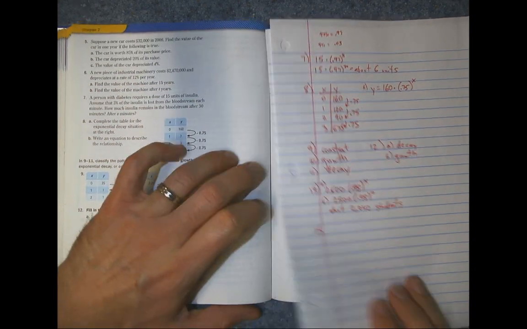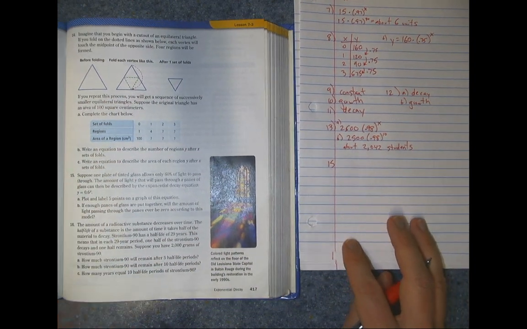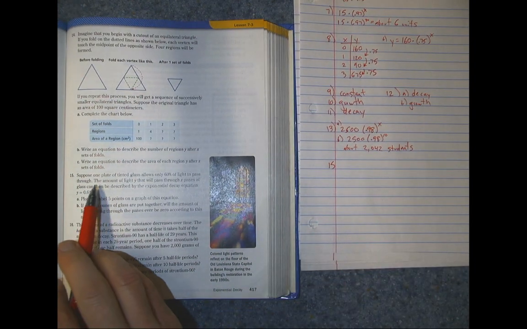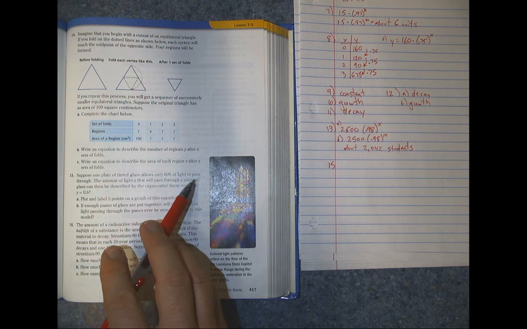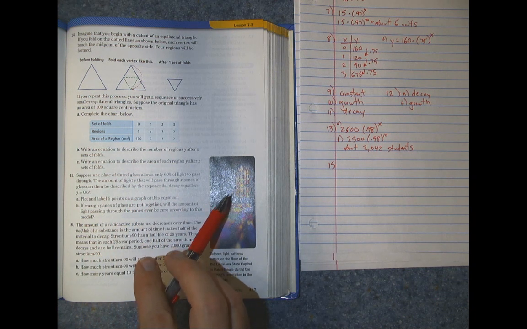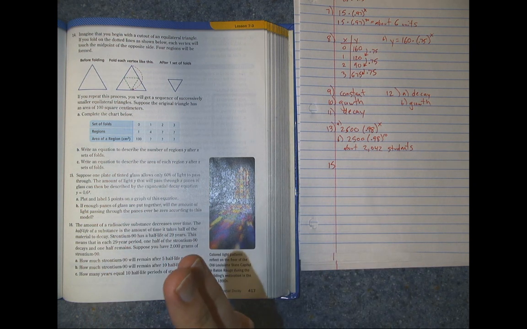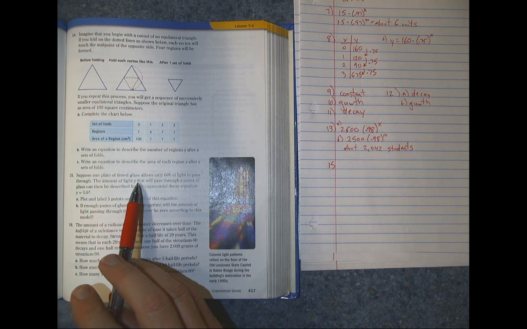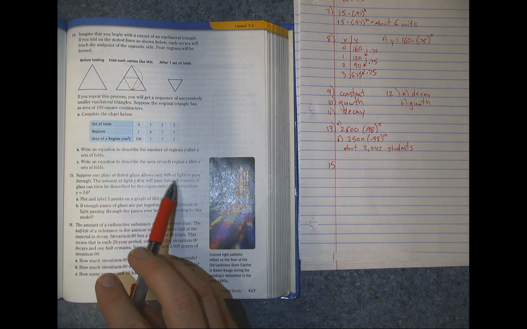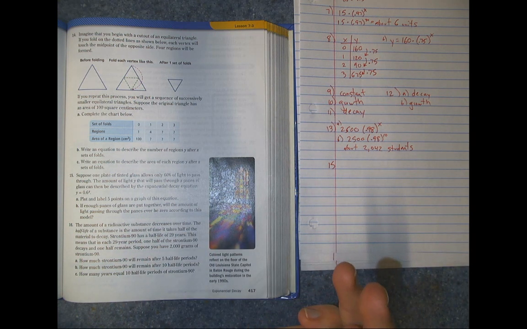All right, last question. So 15, suppose one plate of tinted glass only allows 60% of light to pass through. Think of stained glass here in the picture. Okay, it's only letting 60% of that light pass through it. So the amount of light, which we're going to represent with y, that will pass through x panes. So how many of these panes do you stack up? The first one you stack up only allows 60% of light to come through.